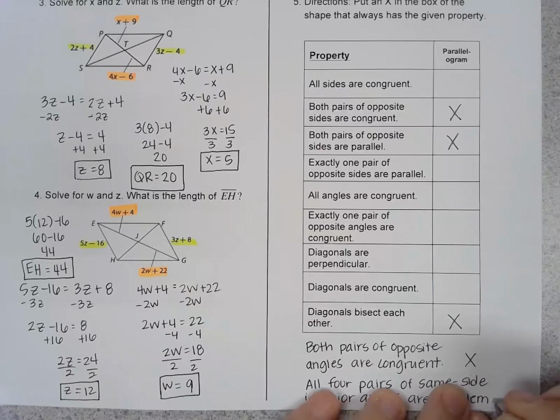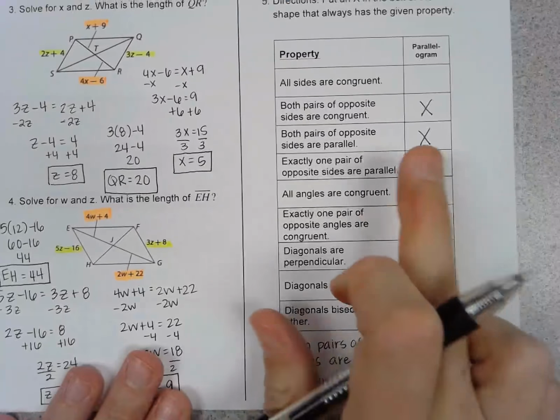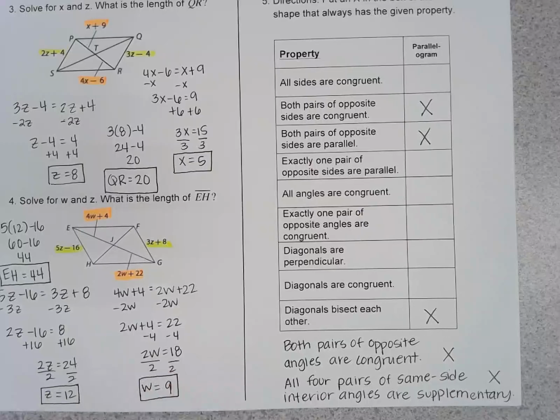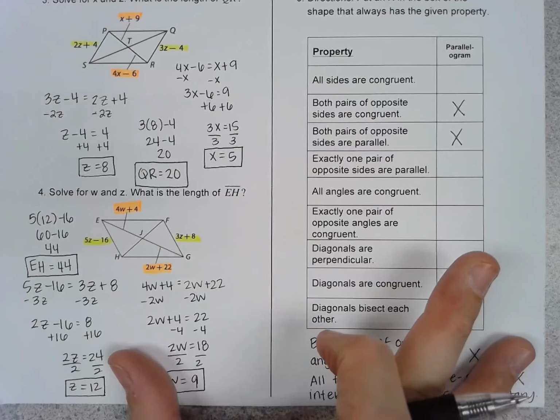So you guys, these are the 5 things, 1, 2, 3, 4, 5, that you need to remember about parallelograms all the time. Knowing these will help you moving forward with all of the different kinds of quadrilaterals that we'll be practicing during the rest of this unit.